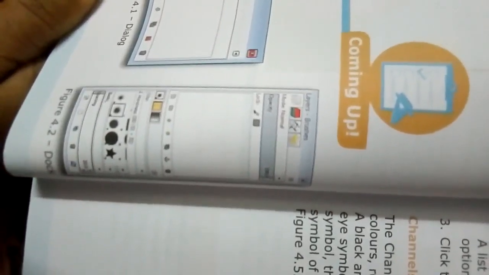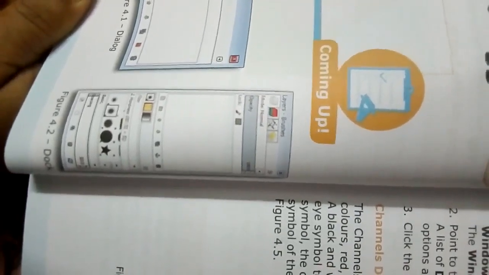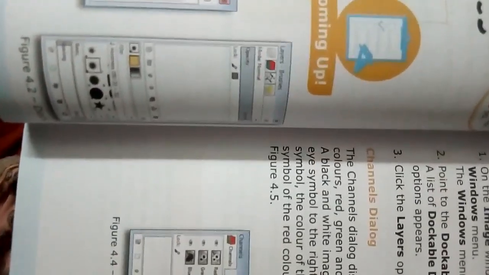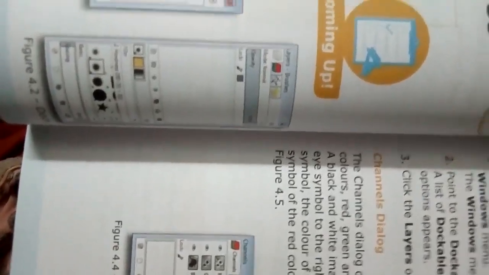Here you can see the different types like layers, brushes, then paths. Okay, so there are different types of boxes, or you can say dialogues. Channel, layer, brush, pattern, paths. So these are the small dialog boxes, and a dock is a collection of these boxes.